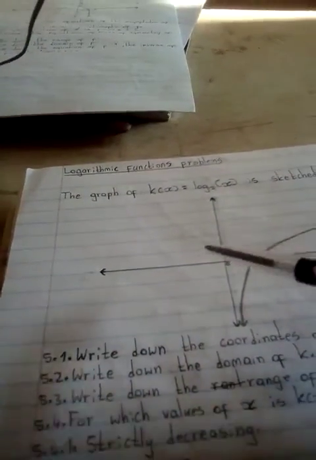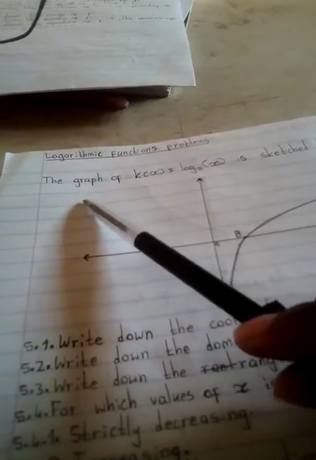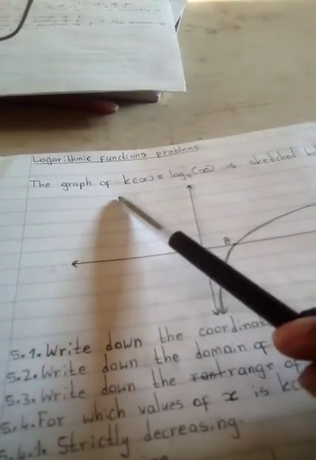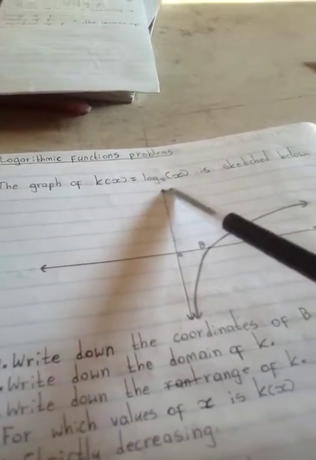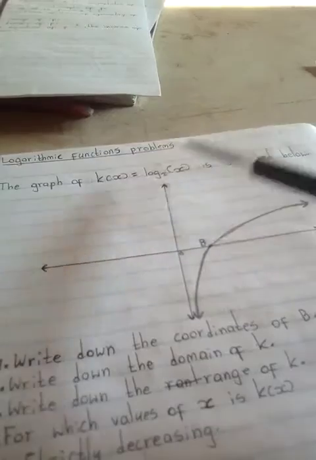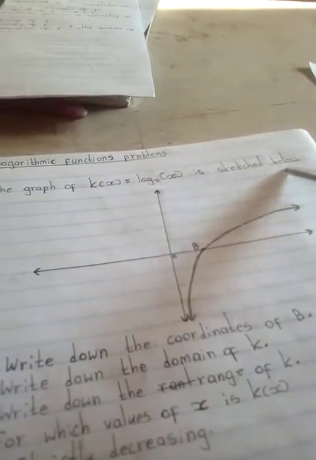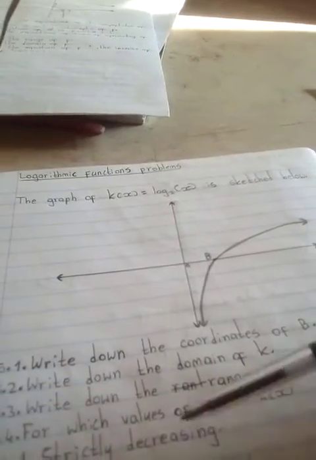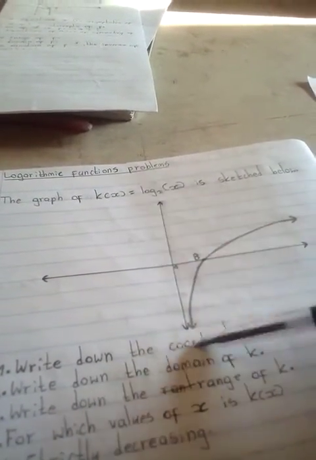It says on top, logarithmic functions problems. The graph of k of x is equal to log base 2 of x, sketched below. This is the log base 2 of x function.